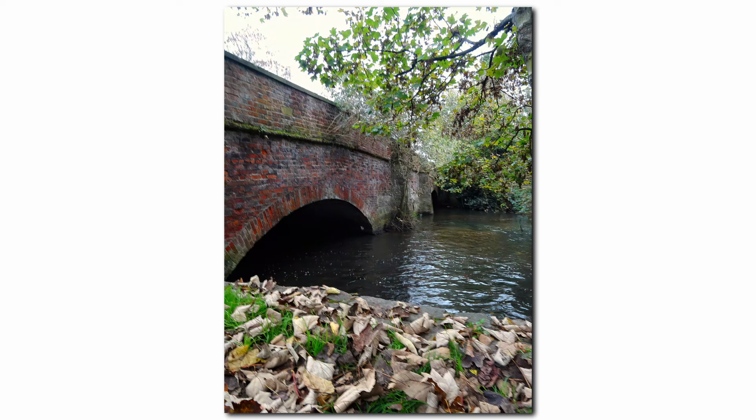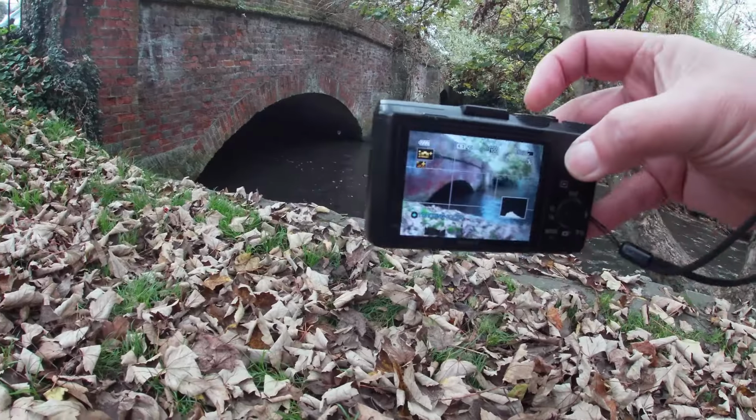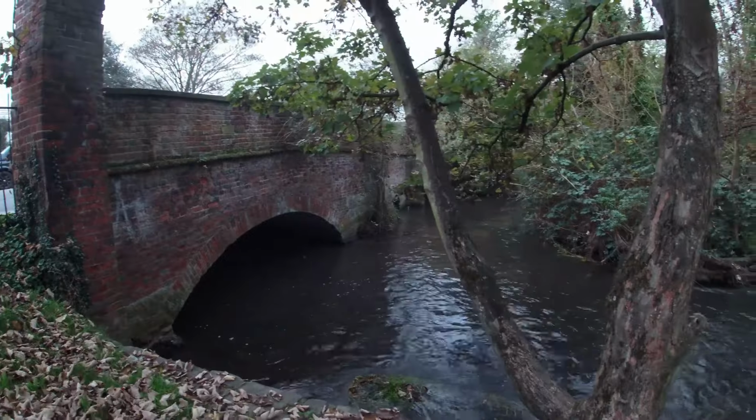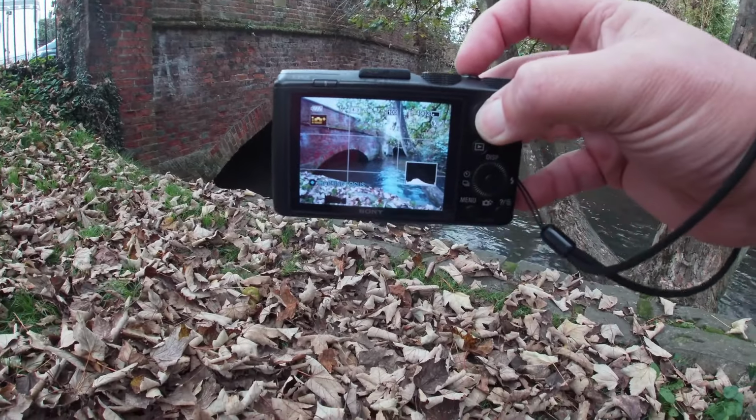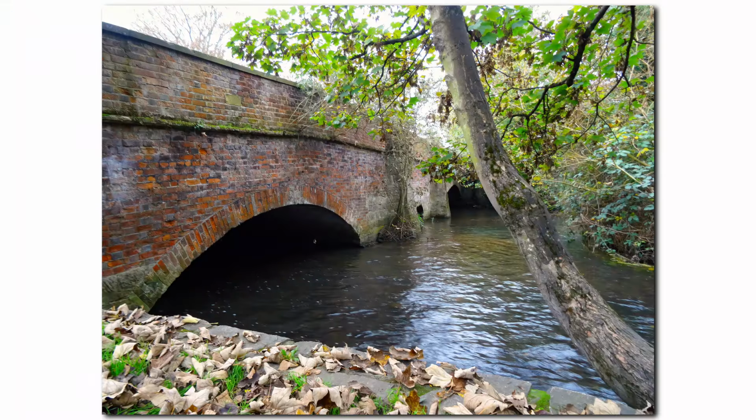I'll take a portrait and the landscape. It's just taking it at a different aspect, isn't it? And in fact, I've got a tree here coming in. Can I use the tree as part of the interest? I like that. So yeah, just walk around.